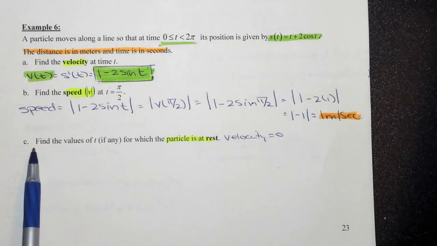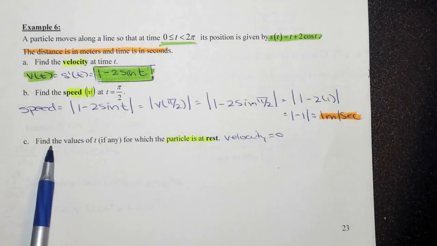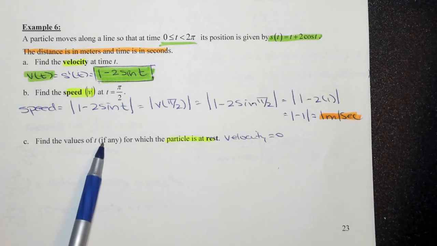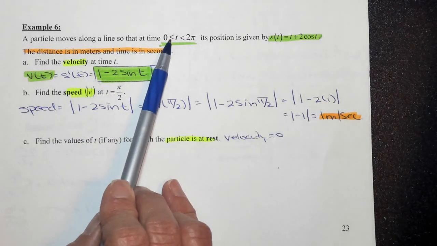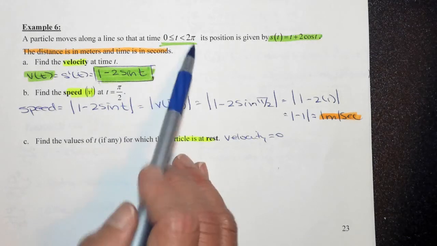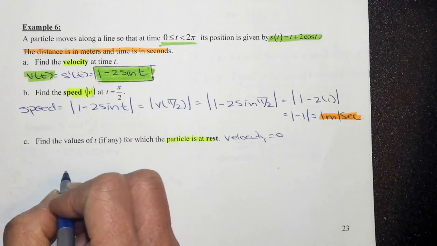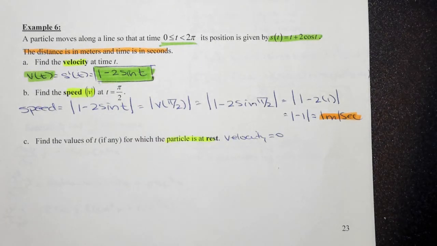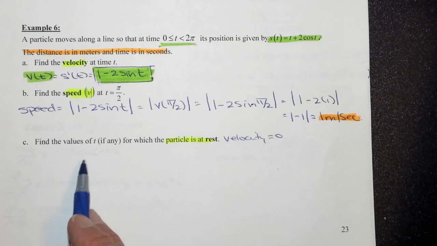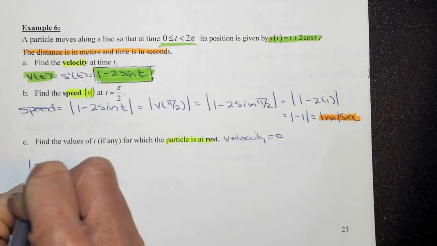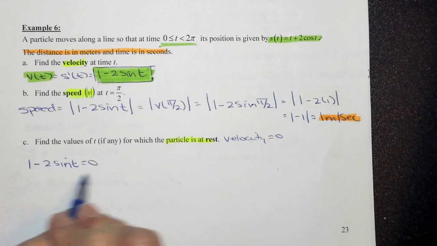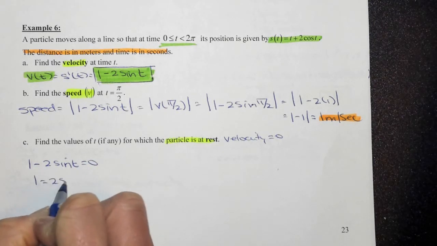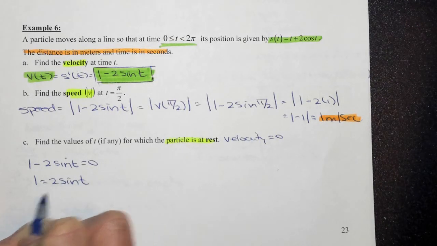That's the relationship. And now it says find all values of t, if any, for which the particle is at rest, meaning our velocity function is equal to 0. Remember, you have a time frame here from 0 to 2 pi. Okay, so what we're going to do is go back in our minds to pre-calc when we had to solve trig equations. 1 minus 2 sine of t is equal to 0. So I'm going to add this over here. So I have positive, divide by 2.